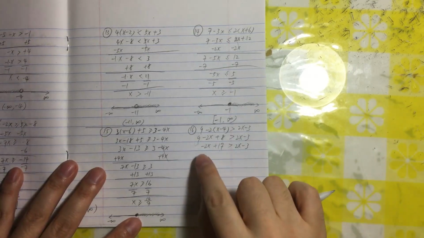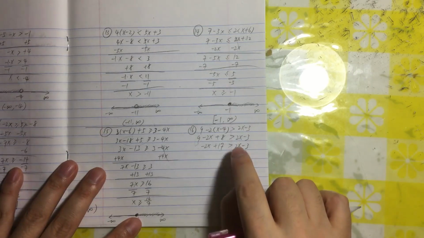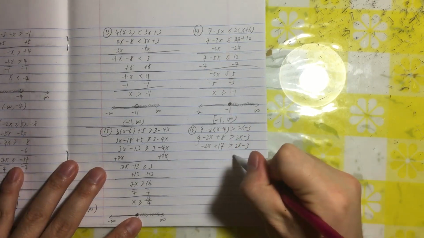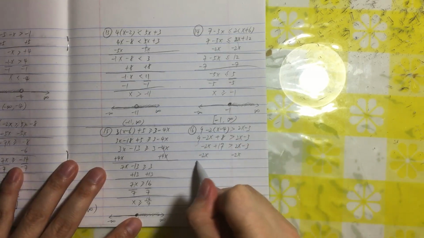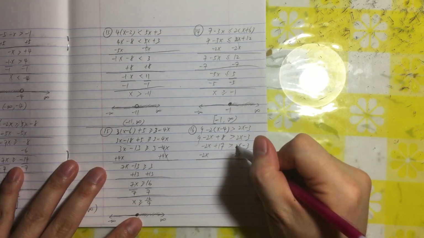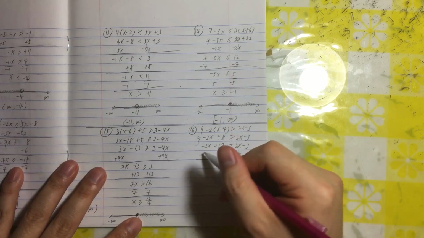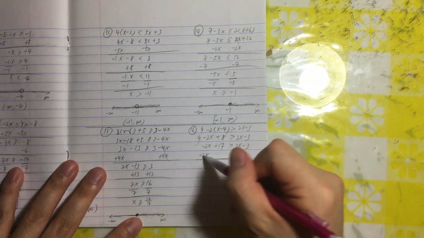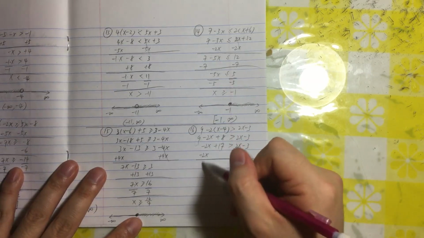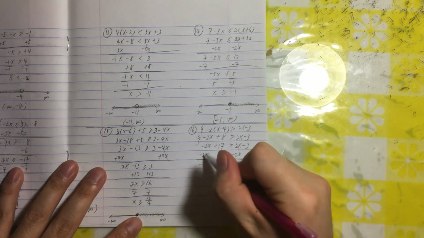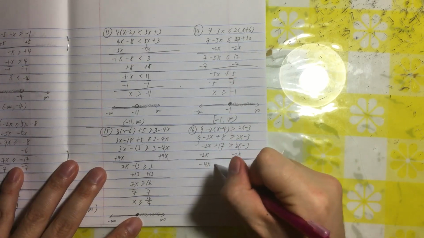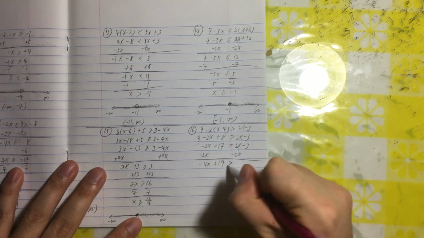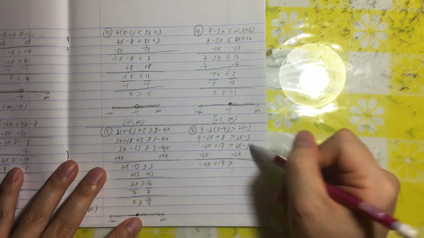Next, if you have x on the left side and right side, we try to group x to the left side. Subtract 2x. If I subtract 2x from both sides, on the right side 2x gets cancelled. On the left side, negative 2x plus negative 2x. When we are adding two numbers with the same sign, keep the sign, add the magnitudes. 2 plus 2 is 4. I get negative 4x plus 17 is greater than, on the right side, what's left is negative 3.